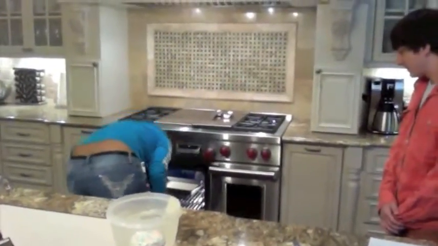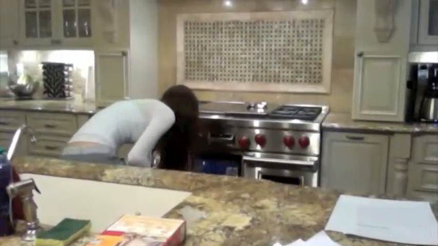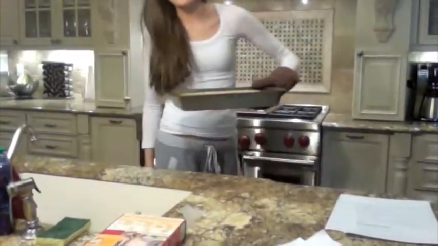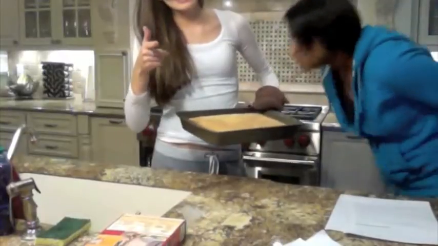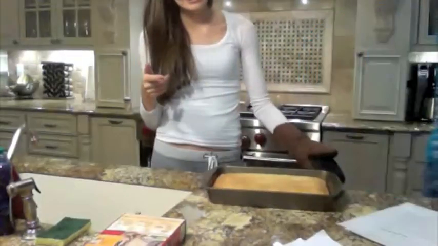Now that you're suited up, let's get this cake in the oven. Nice work. Okay. Always use those oven mitts. Yum. It smells so good. I know, I'm ready to get this cake and eat it right now. You can't eat it just yet. We still have to frost it.